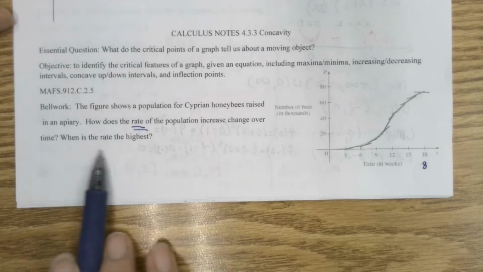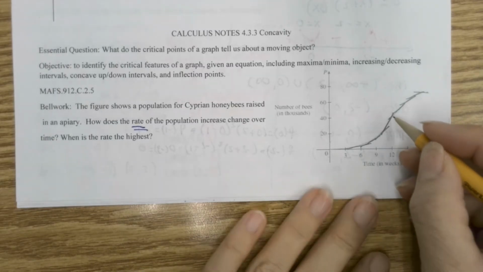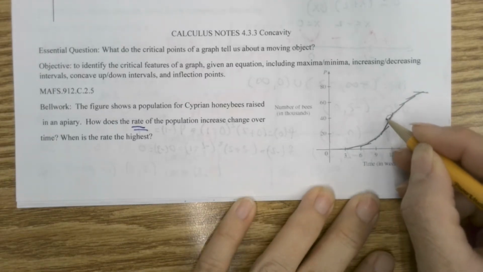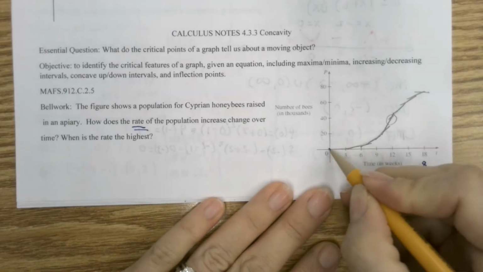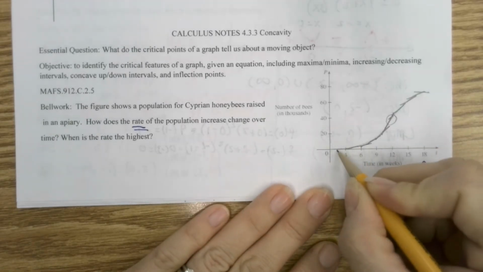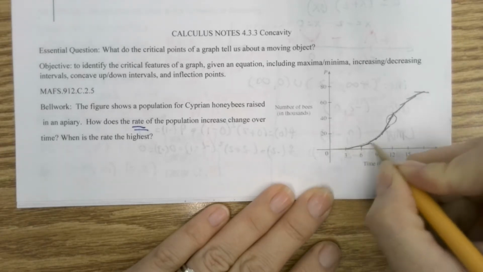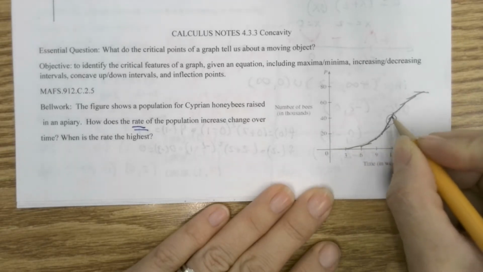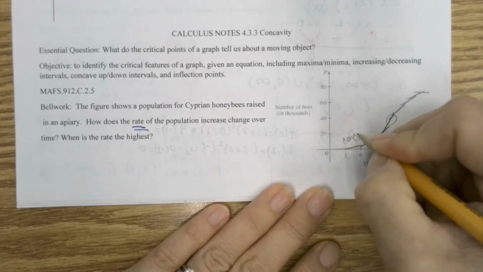So the question really is, when is the rate the highest? Just looking at the slope of the tangent line, it looks like the rate is the highest right around here. And what I'd like for you to note is the curvature of the graph. Everywhere up until that point, since our tangent lines are all below the graph, and the tangent lines are getting steeper, steeper, steeper, this interval is what we call concave up.